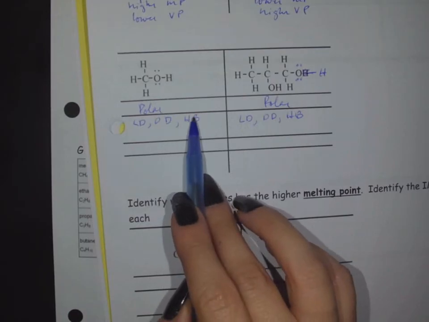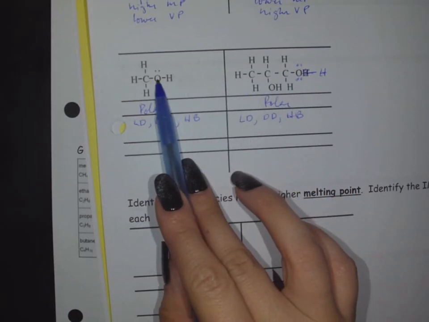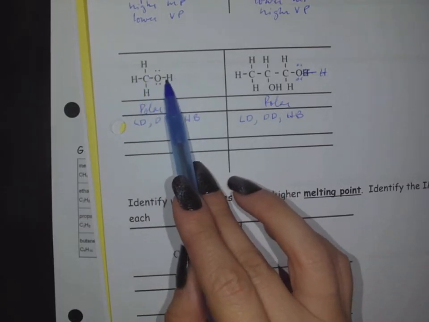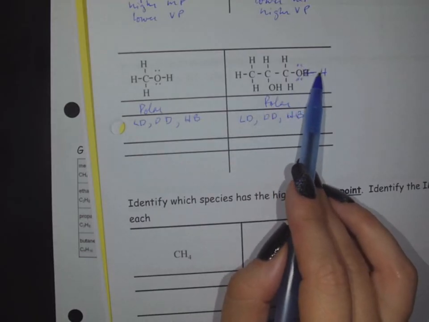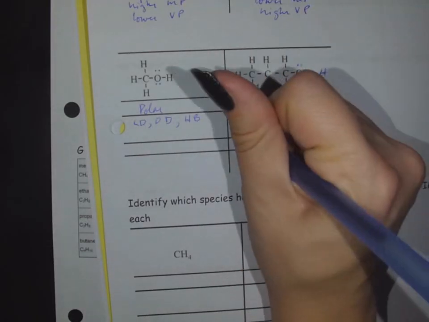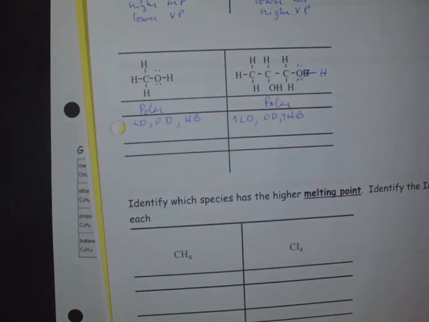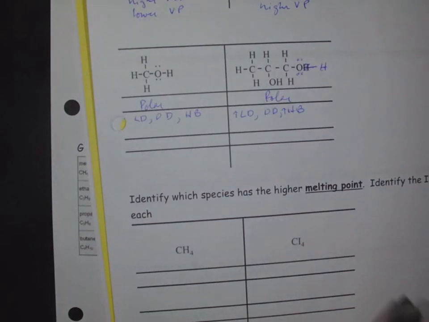Also, there are more hydrogen bonds that can happen with this molecule than with this molecule. There's only really one site for hydrogen bonding on this molecule, but there are two sites for hydrogen bonding on that molecule. So for both those reasons, the London dispersion and the hydrogen bonds are stronger in this one compared to that one. Okay.